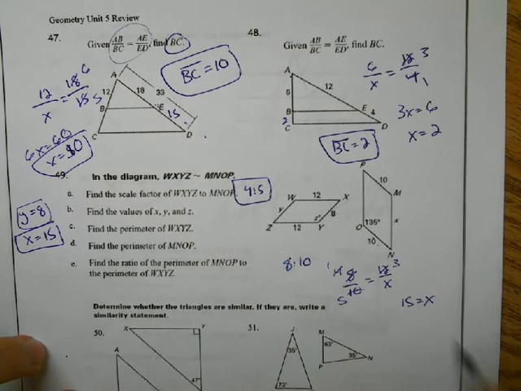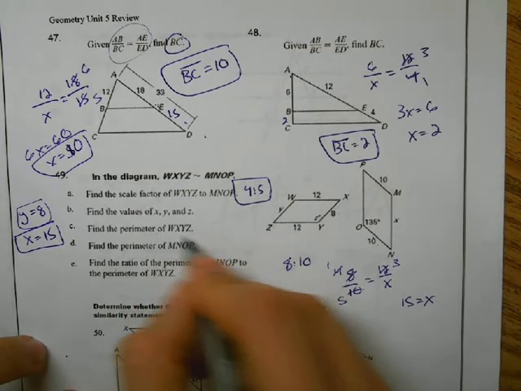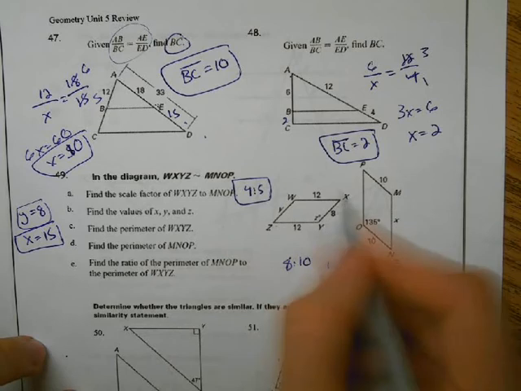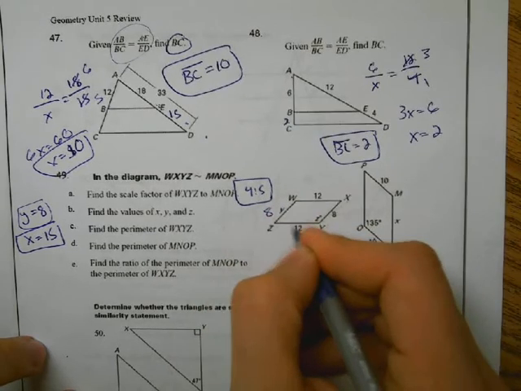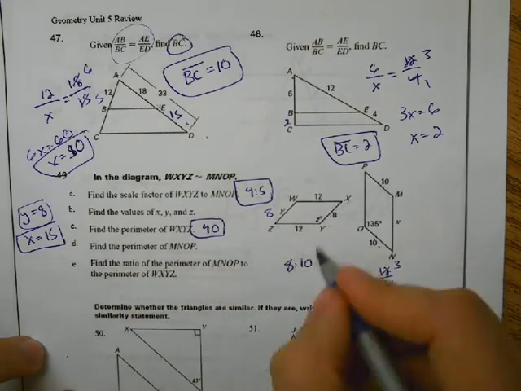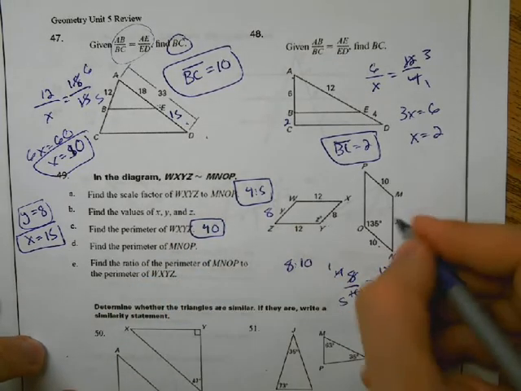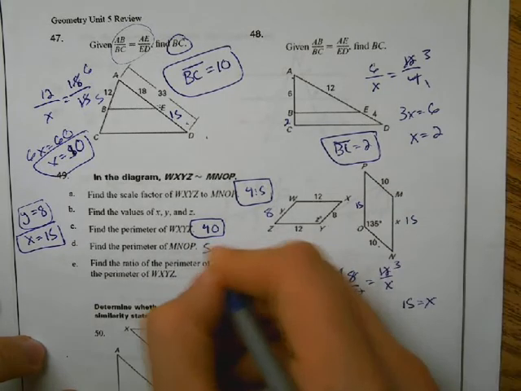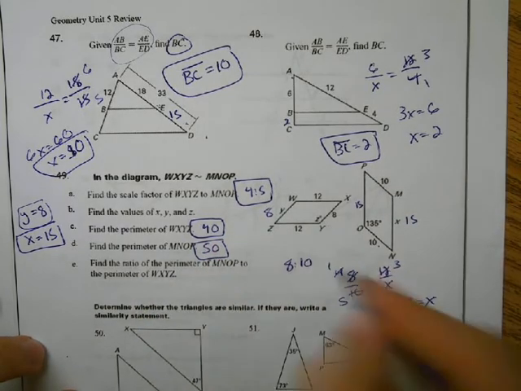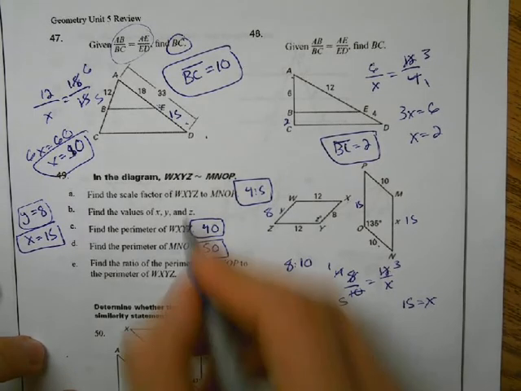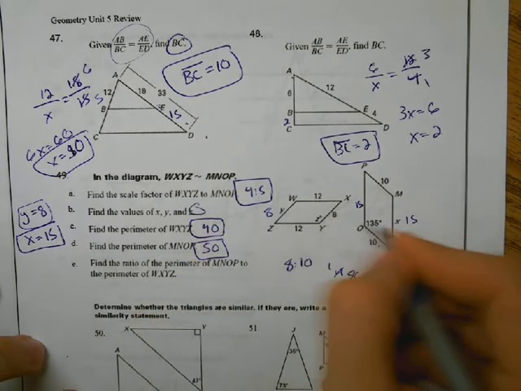Find the perimeter of x, y, z, this one over here. So I've got 20 times 2, so 40. Perimeter is 40. Find the perimeter of MNOP. So 10, 15, and 15. I've got 25 times 2, so 50. You can also use the ratio for that. Find the ratio of the perimeter. Oh, I didn't find z yet. Z is going to be 135.